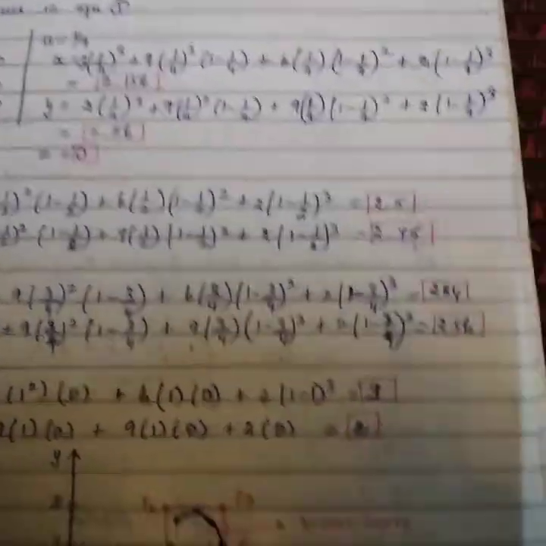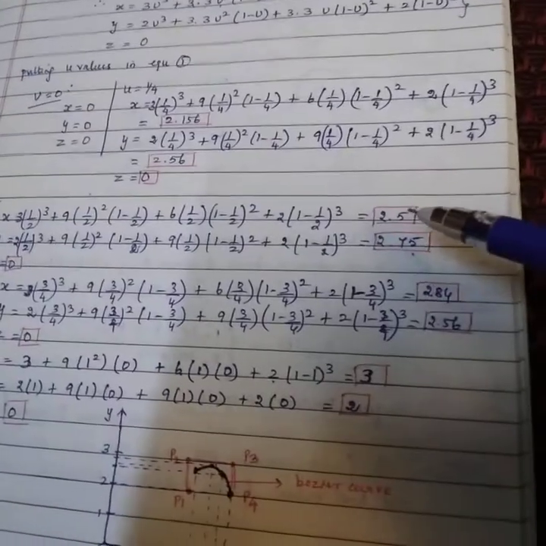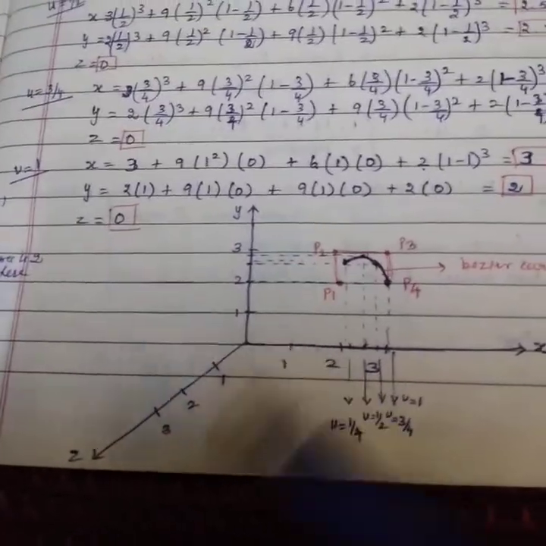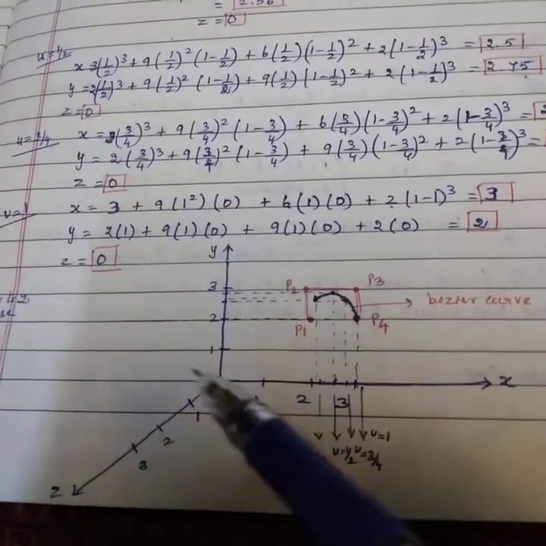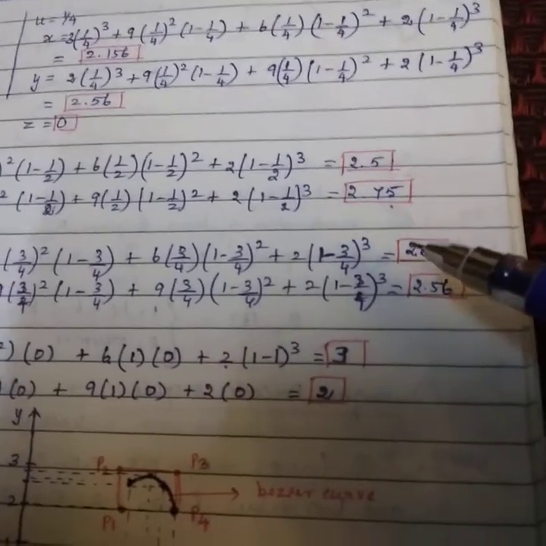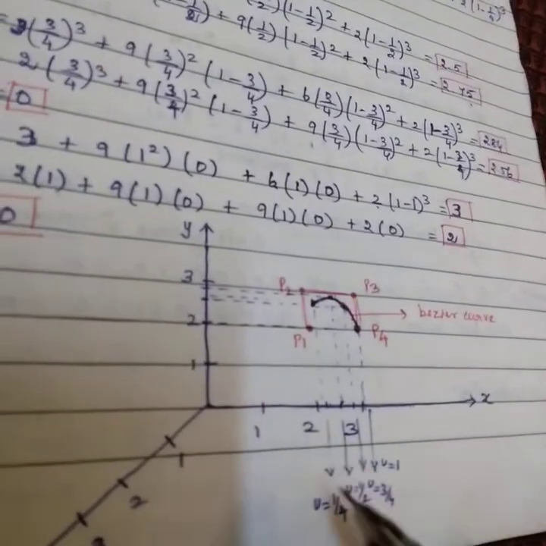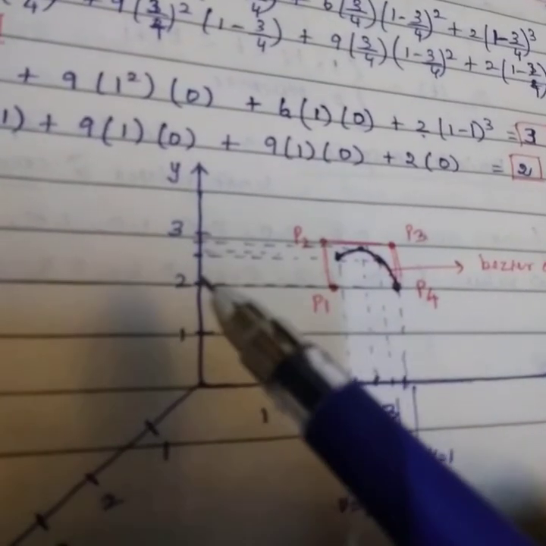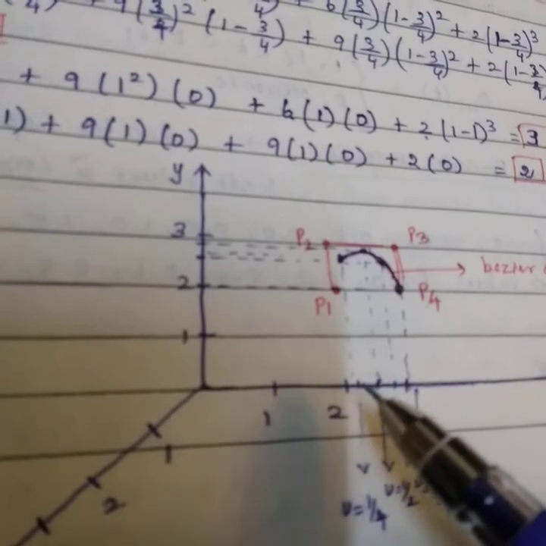Now we are going to plot the points using these values. Let us draw a graph with the x, y and z axes. Z is 0, so no need to worry about that. All the points are between 2 and 3, so the curve must be drawn within this area.